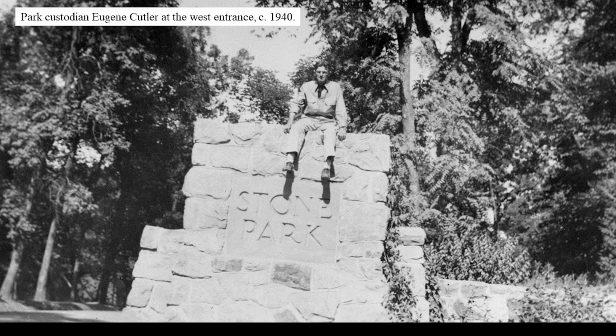And here we have a picture of one of the early custodians of Stone Park, Eugene Cutler, and he's sitting on top of one of the entrance structures as you come in on the west entrance to Stone Park. And so he was kind of the first guy to really take care of the park for the state of Iowa.